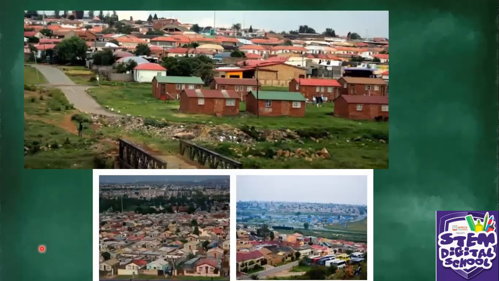You can see a picture here, three pictures of townships in South Africa. These are townships. So these are low income residential areas.